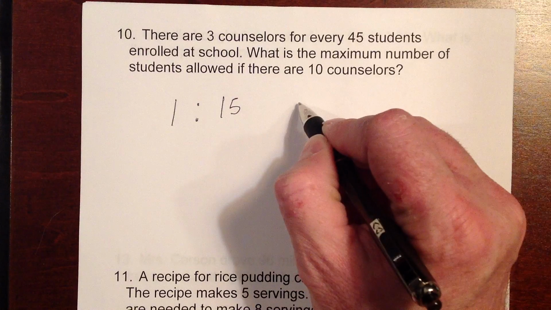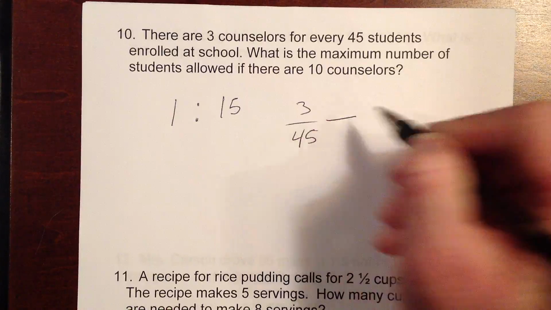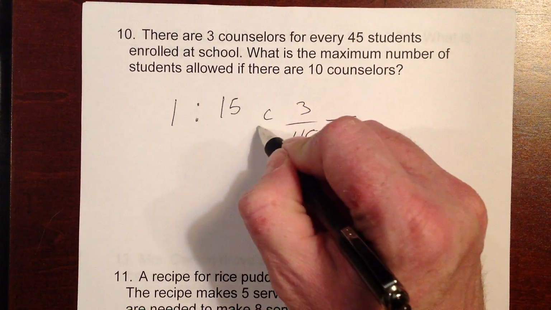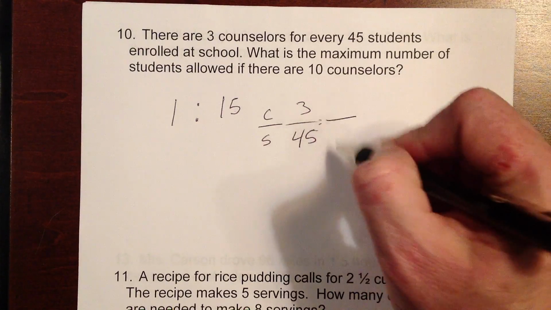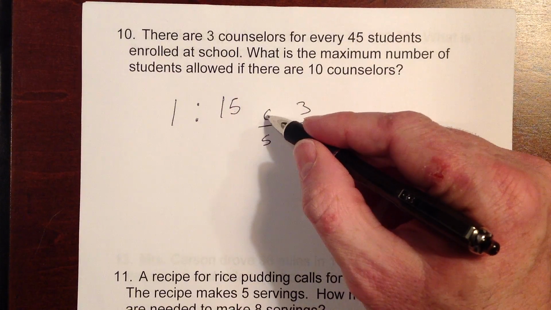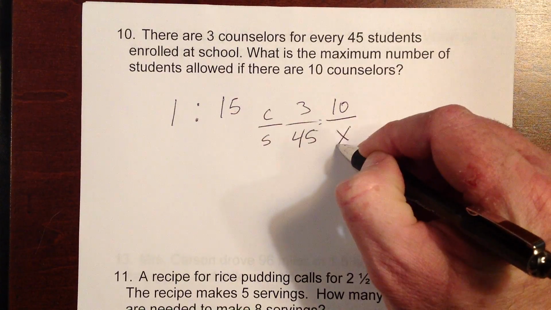Or I can set up a proportion. I could say 3 over 45. But what am I going to do with my proportions always? I'm going to label them. So we're going to say counselors here and students here. Well, now I don't know what goes where. I'm looking for counselors, so I need to put that there and then the X here.